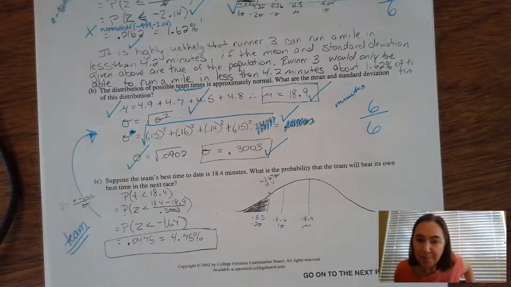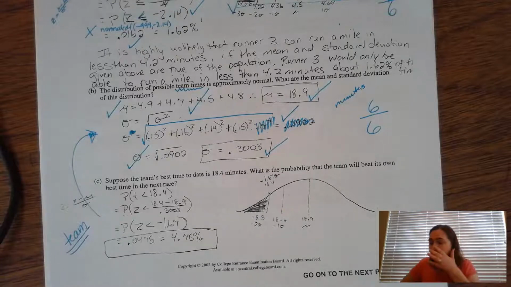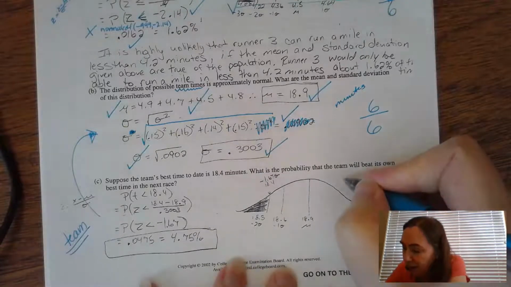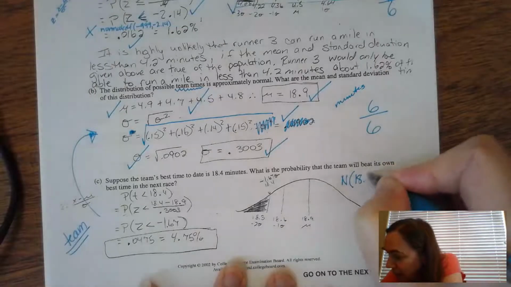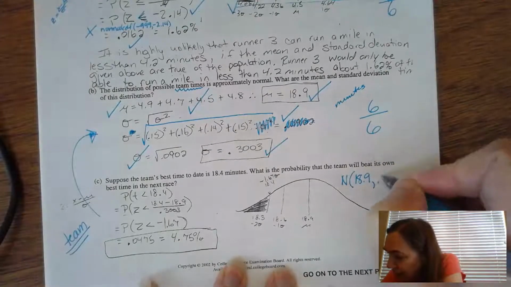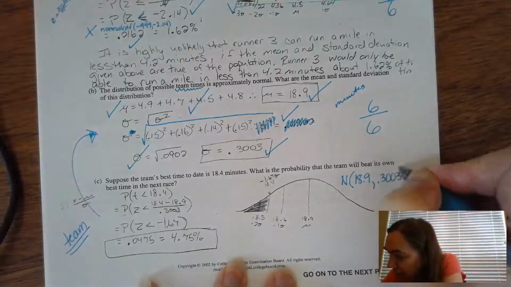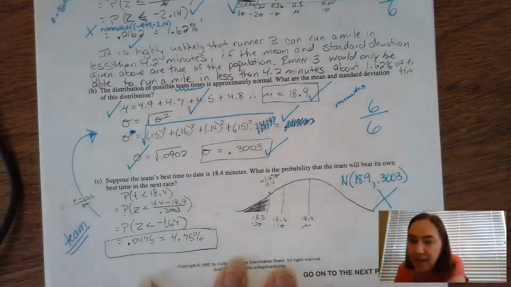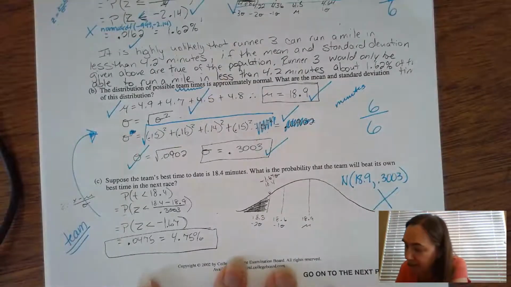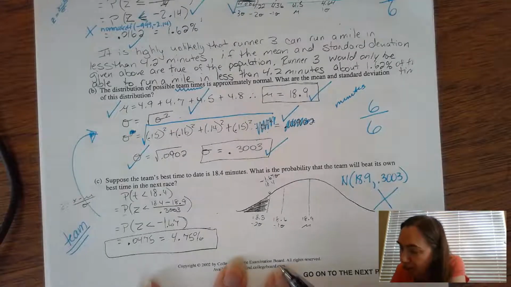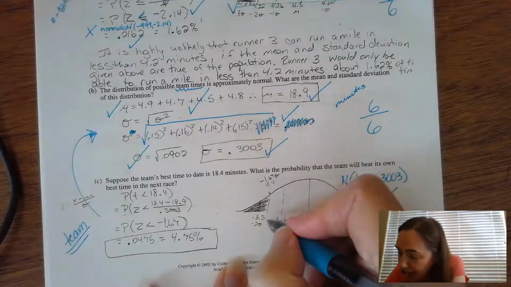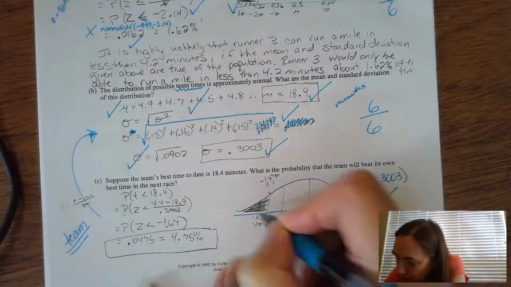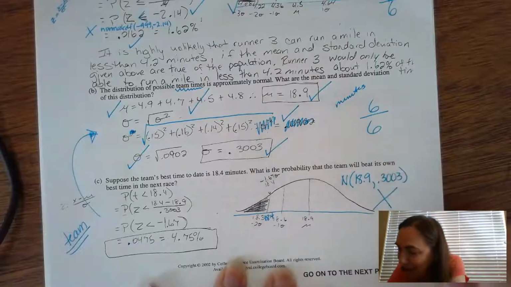own best time? Okay, so we know it's a normal model. The N needs to be written there. The mean is 18.9 from Part B. The standard deviation is 0.3003 from Part B. My person does not have it, so that is an X. All right. Now, they do need to make a note of and mark the 18.4 minutes, and we want to say they're going to beat it. So 18.4, I would prefer if the 18.4 was underneath here.